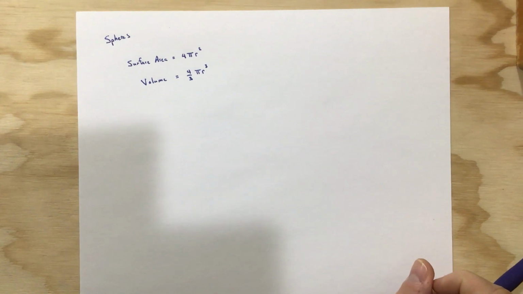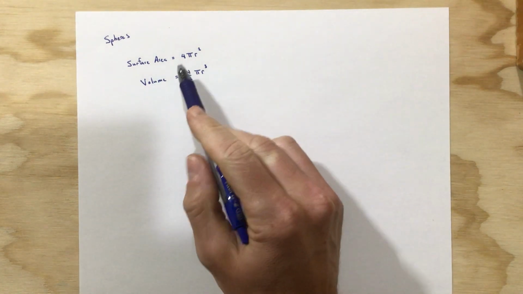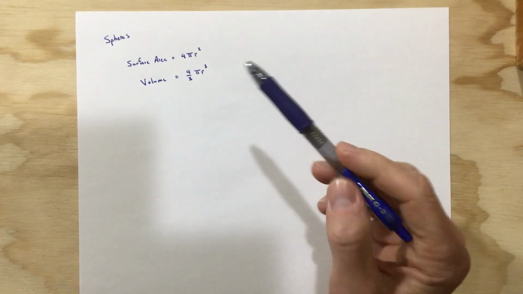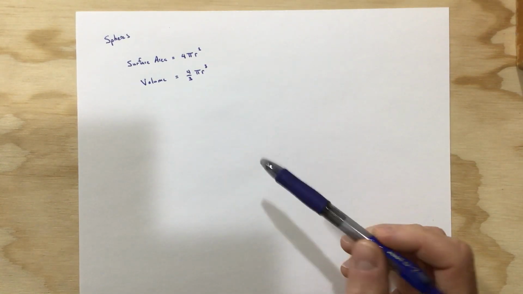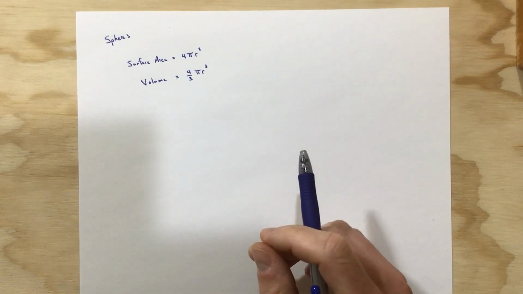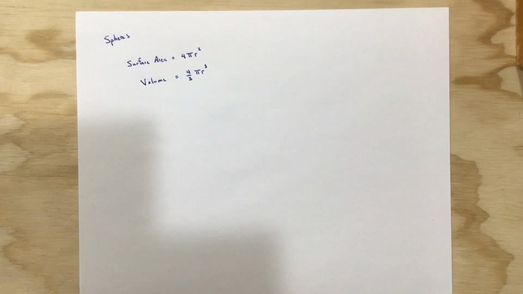Okay, let's go ahead and take a look at spheres, and we're going to do the surface area and the volume. Spheres, out of all of the objects, they really only have one characteristic. You can see that both the surface area and the volume are really functions of the radius, meaning they only depend on the radius. Like a cylinder depends on the radius and the height. A pyramid depends on the base and the height and the slant height and all those things. Spheres are the easiest ones probably because they're so formula based.